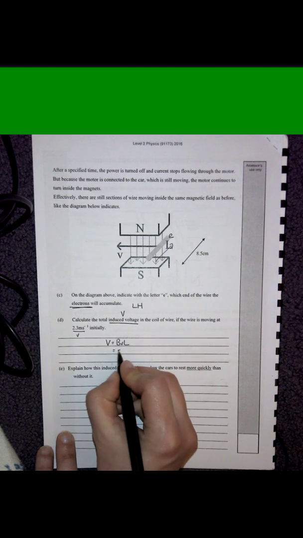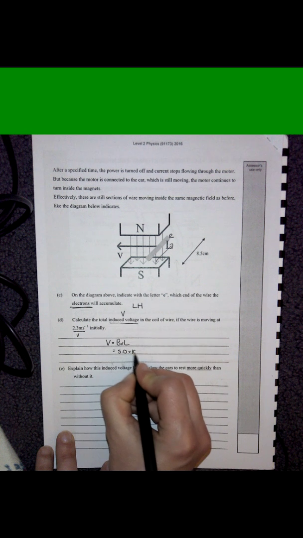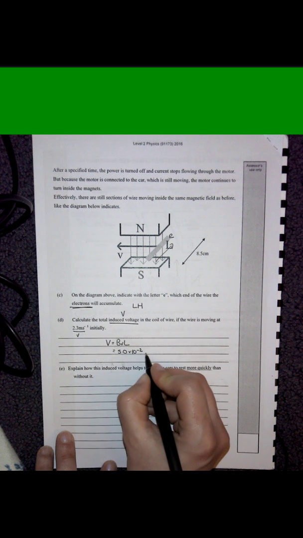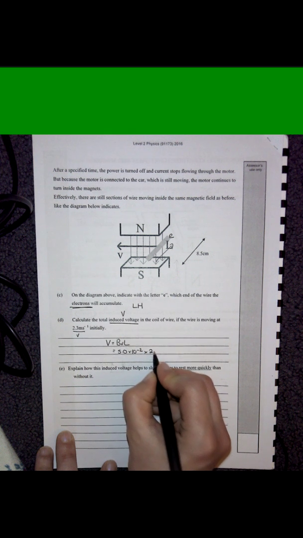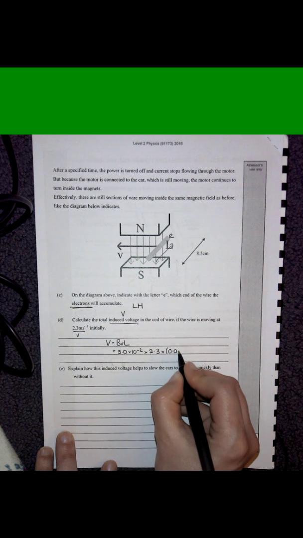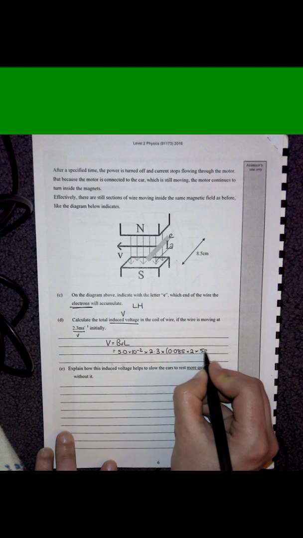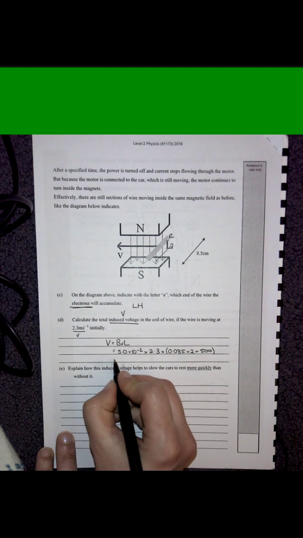So we know the strength of the magnetic field, we were told that previously. We know the velocity that it's travelling at, 2.3, and we know from the previous page our length. It's still going to be both sides, it's still going to be multiplied by 500 turns.